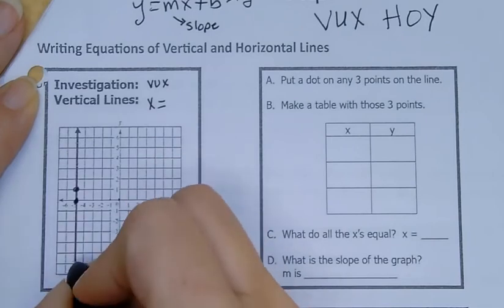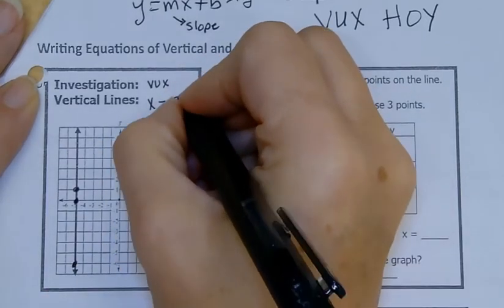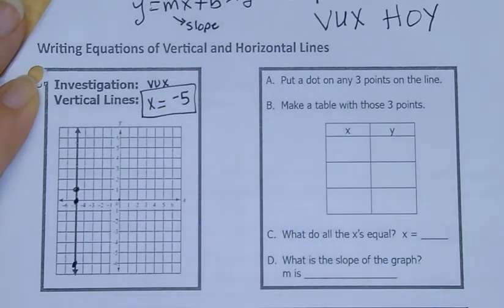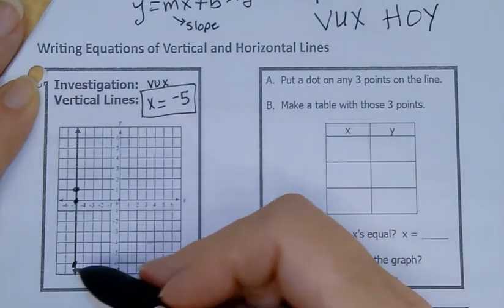No matter what point I look at, it is negative 5 something. So x is always negative 5 here. That's it. That's how you write that vertical line. Okay, x equals negative 5. It tells you that you don't care what y is. Every single x is going to be negative 5.